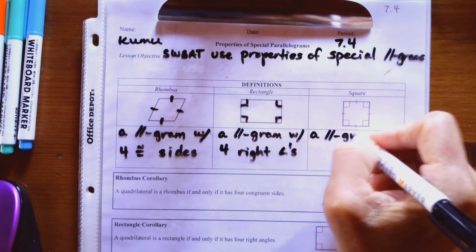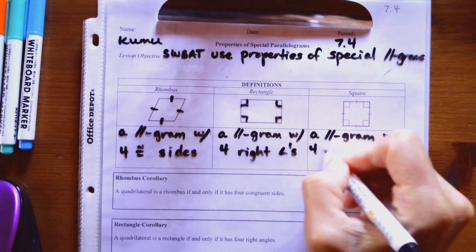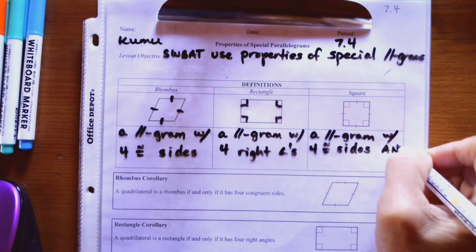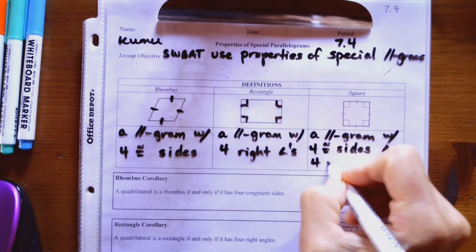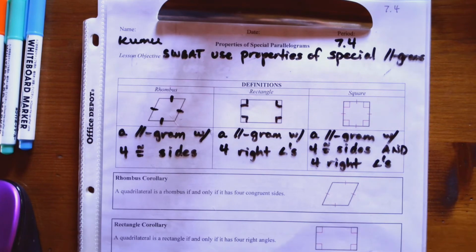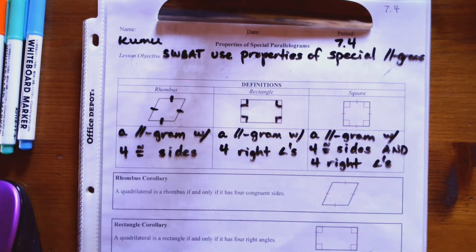So it's a parallelogram with 4 congruent sides and 4 right angles. Okay, so basically, if you want to prove something's a square, you have to show it's a rhombus and a rectangle. We have some corollaries, and the corollaries are based on the definition.